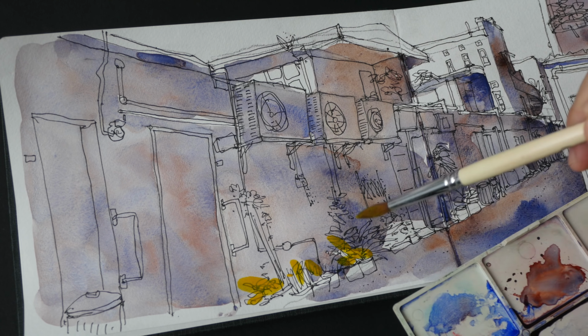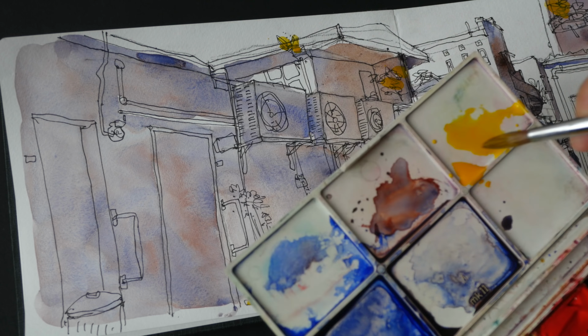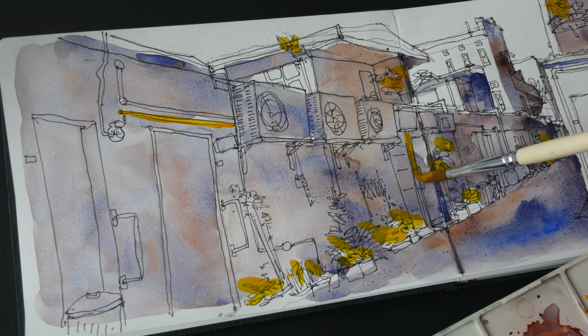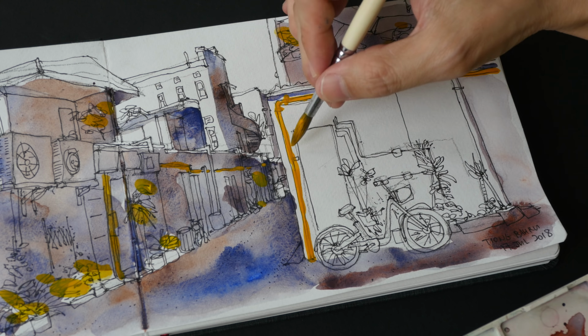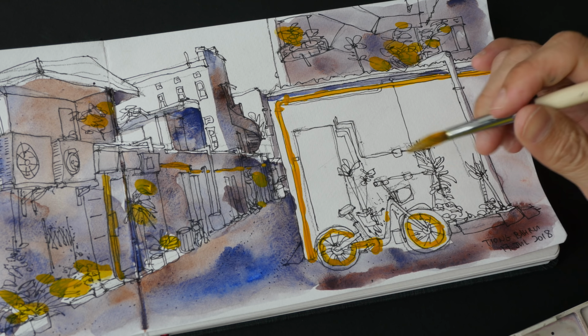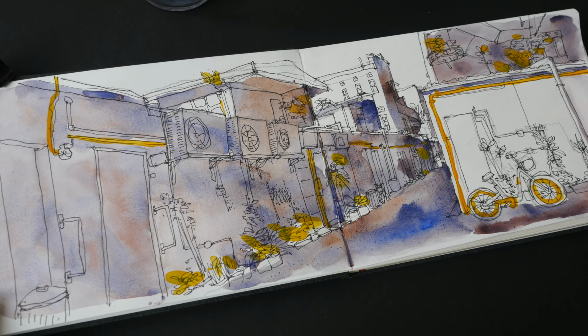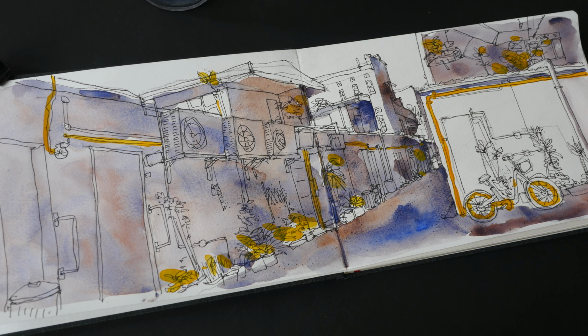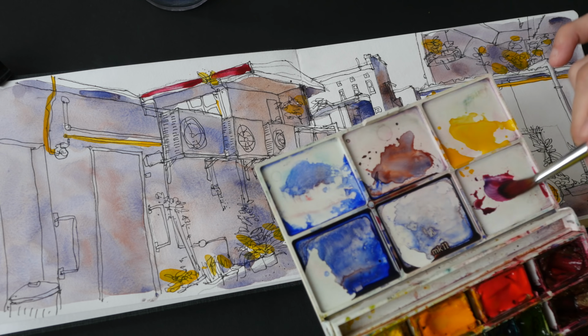And now I'm going to paint the plants. I'm using yellow because plants are green in color. To mix a green color you have yellow and blue, so there's always yellow in green. So that's why I painted with yellow first for the plants. And not just that, I also used the same yellow to paint the pipes, the yellow pipes.